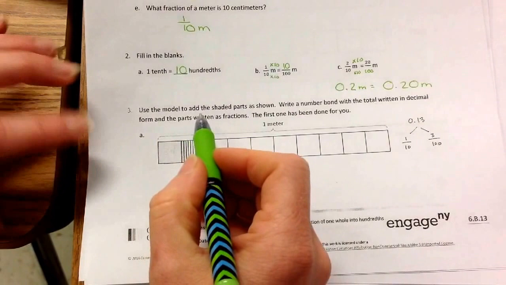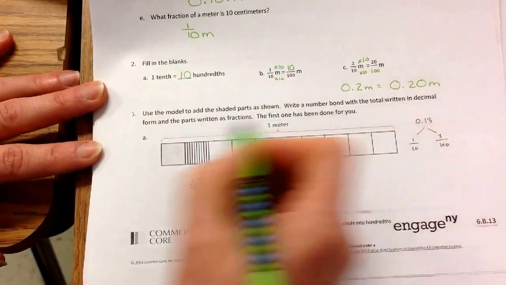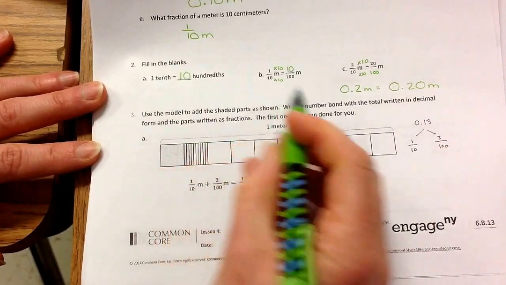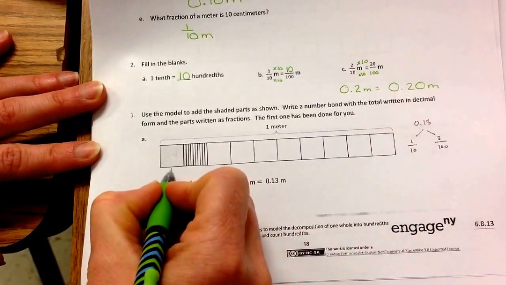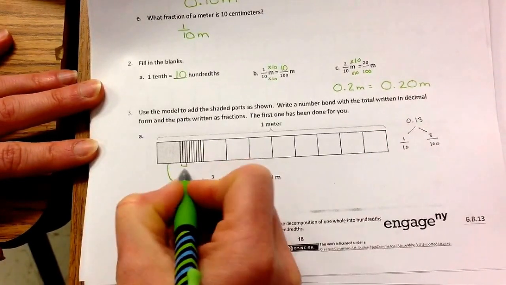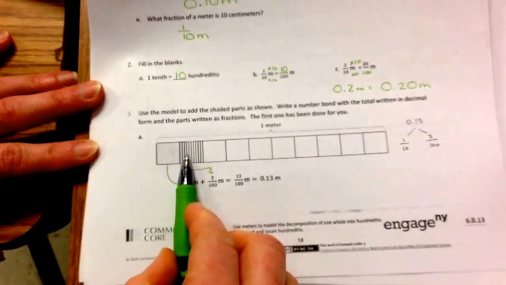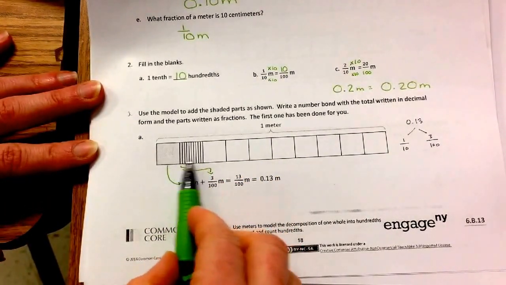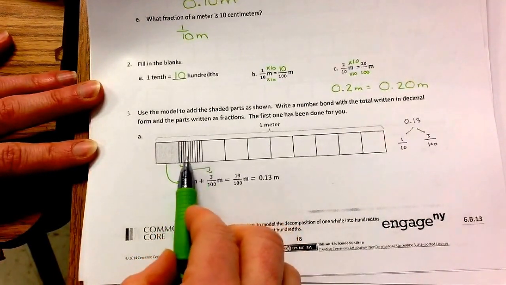Let's go on to number 3. Use the model to add the shaded parts as shown. Write a number bond with the total written in decimal form and the parts written as fractions. First one has been done for you, so this one's done. They have 1/10, and then if you can't see it, there are only 3 of these shaded. Remember, when it's cut into these pieces, we're talking about hundredths. This is not a tenth anymore. They've cut it up into hundredths.